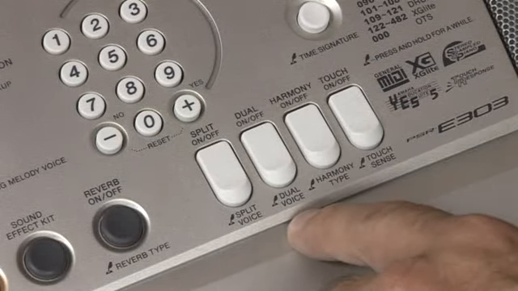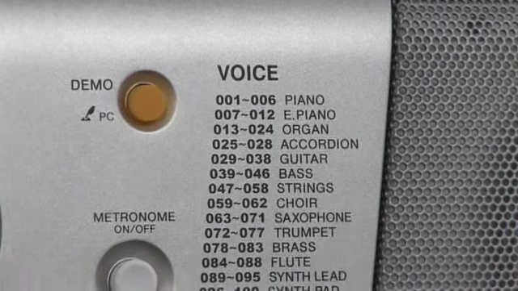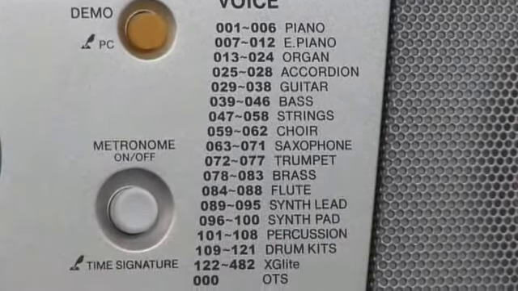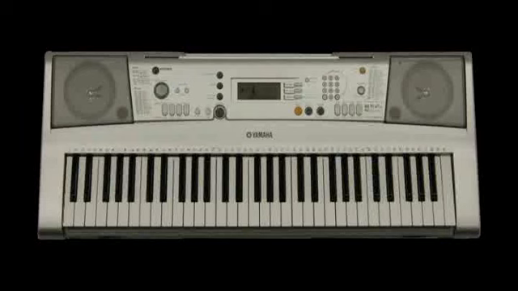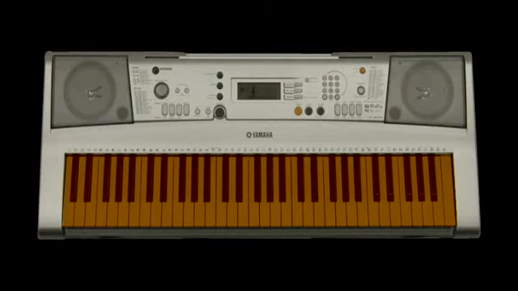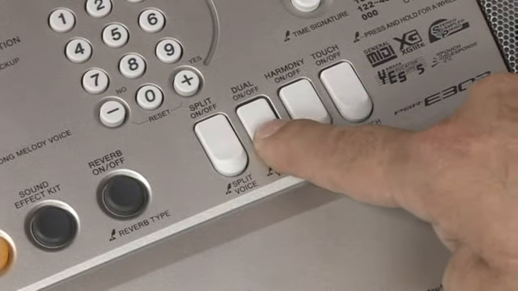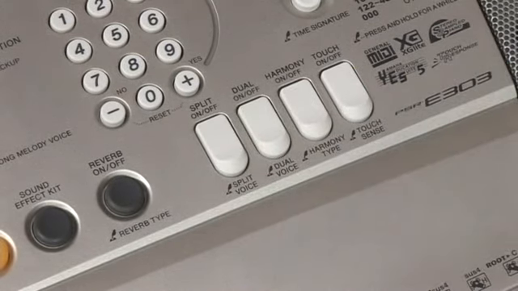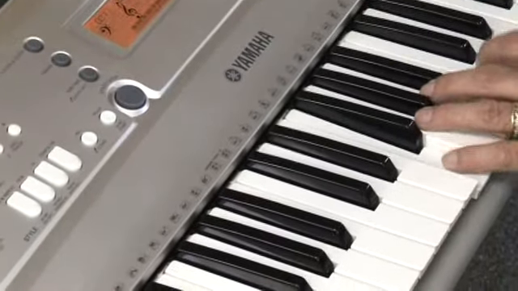Dual voice means that we can actually have two voices or two instruments playing at exactly the same time across the whole range of the keyboard. Right now, you can hear the piano. But the moment I press the dual voice button, you can hear piano and strings together.